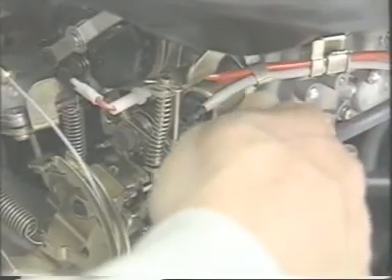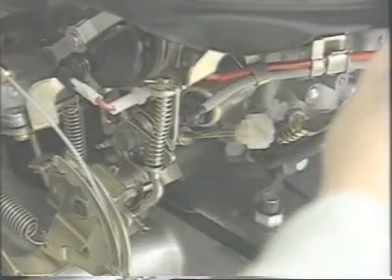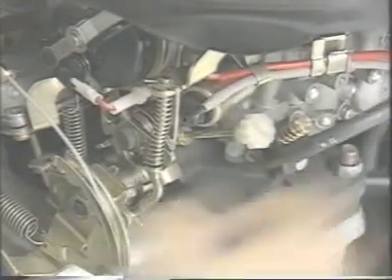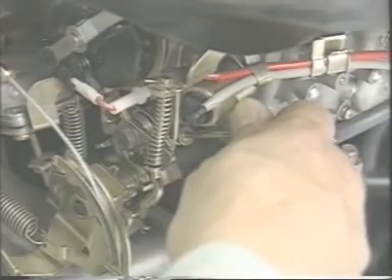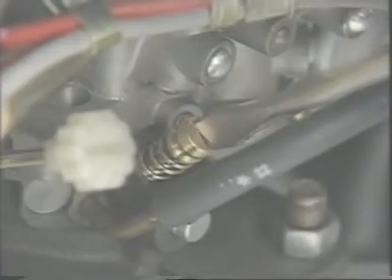Then, turn the idle speed adjusting screw to set the idle to the specified idle mixture speed. Repeat these two steps until the engine RPM will no longer go above the highest permissible idle setting. Finally, turn the idle mixture adjusting screw to set the idle speed to the specified setting.